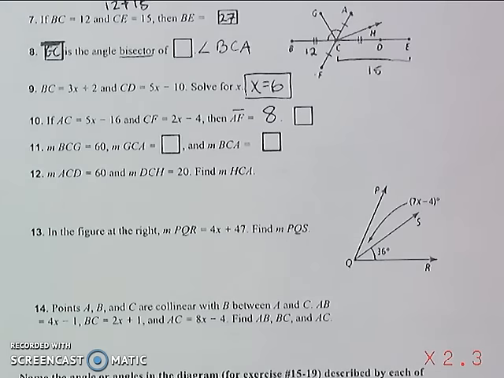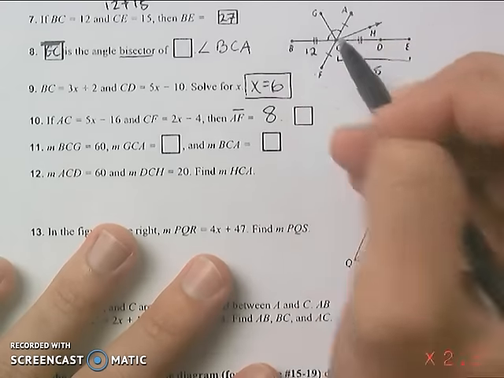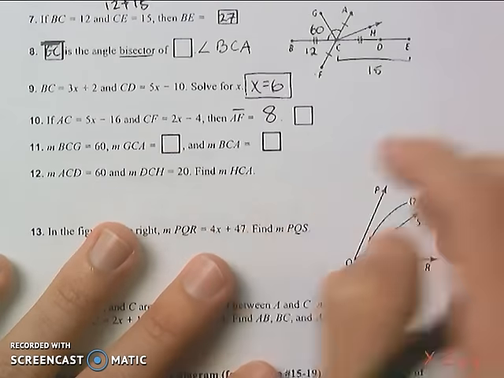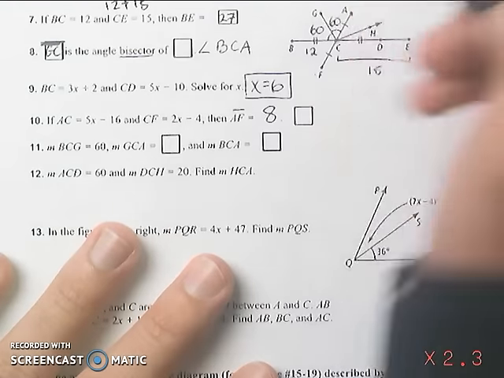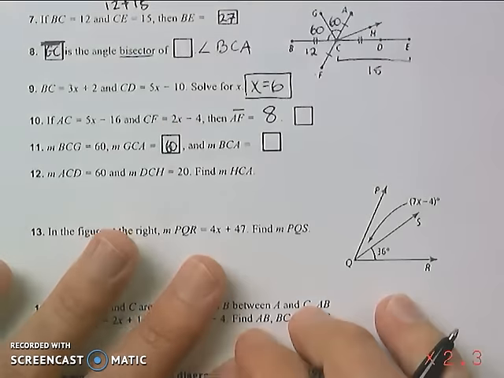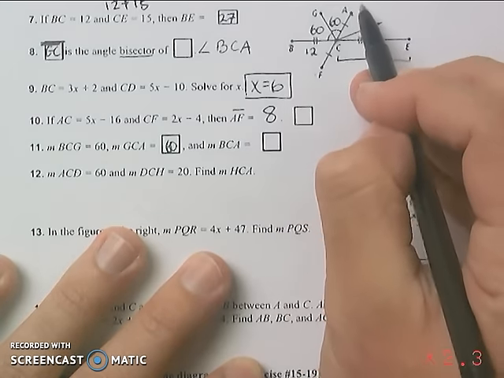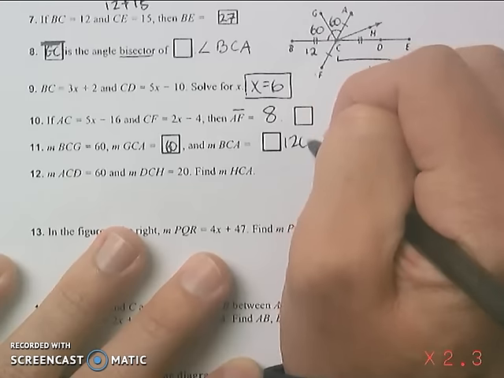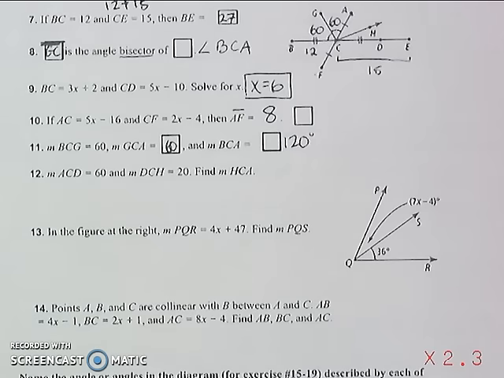Number 11. BCG equals 60, and what is GCA? Well, if we look at BCG, we can write 60 degrees in here. And then GCA is right next to it and is congruent to it, so it has to be 60 degrees as well. So I'm just going to write 60 in there. And then it asks me, what is BCA? So BCA, and we're going to add those together and make 120 degrees. So 60 plus 60. All right, number 12 is our last problem from this picture.